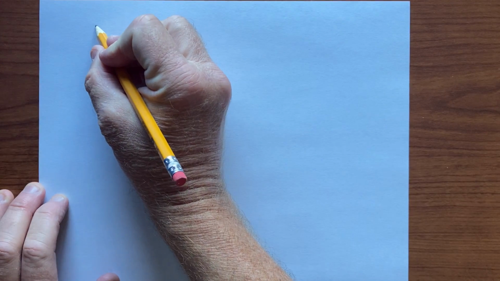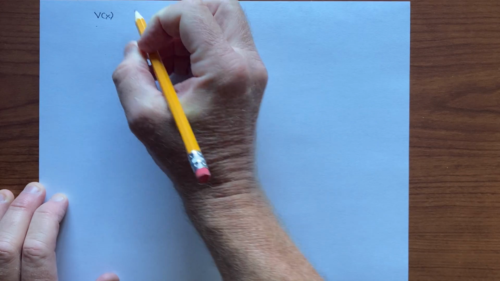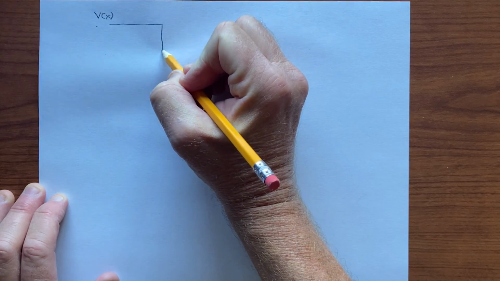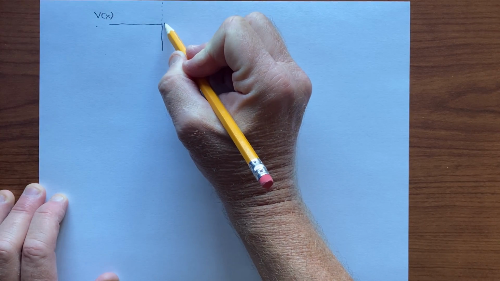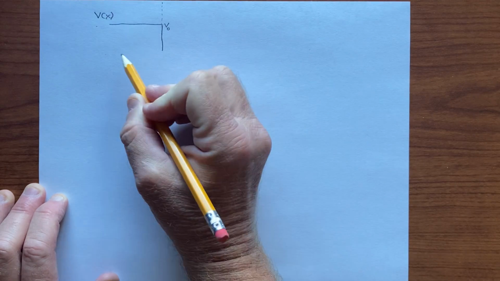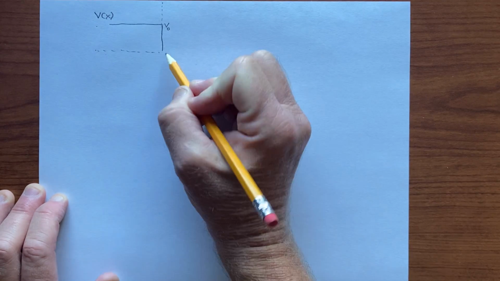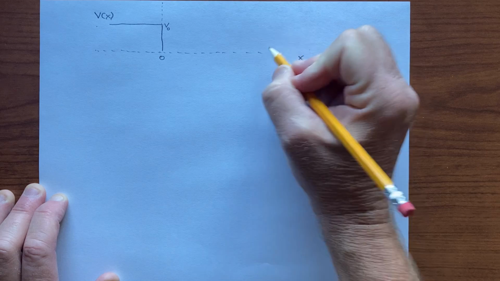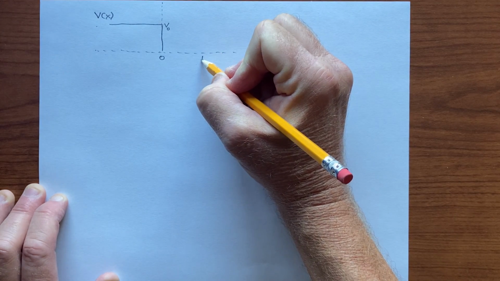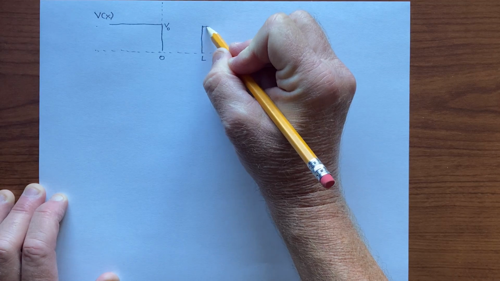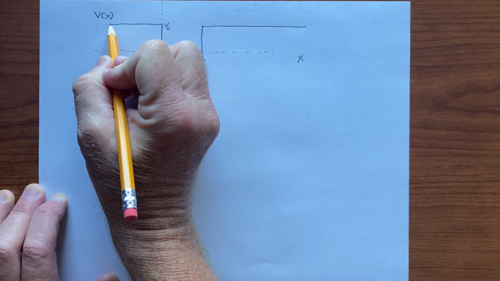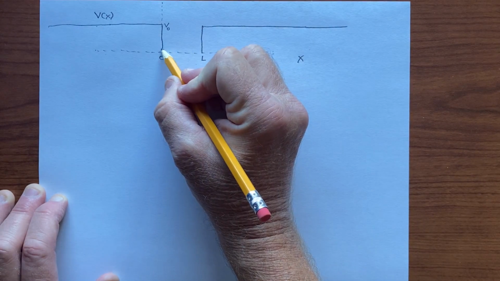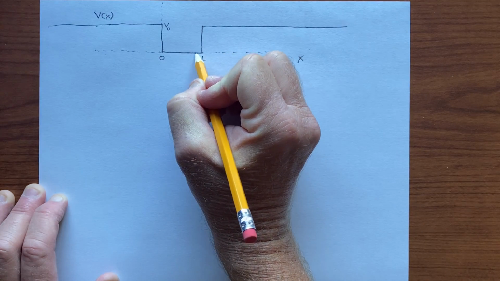Let's look at the finite well. So we still have a potential which is V naught. This is x equals 0, and this is x equals L. So it's V naught everywhere except in here where it's 0. So that's the value of the potential there.